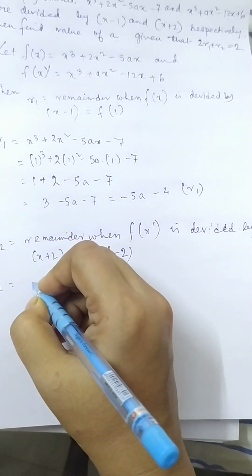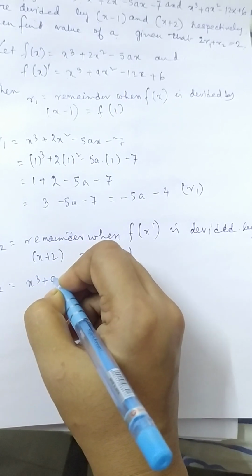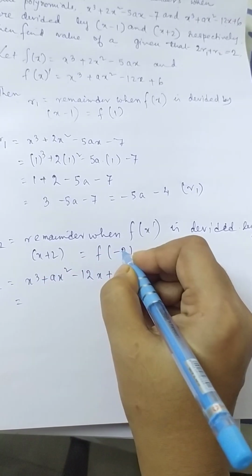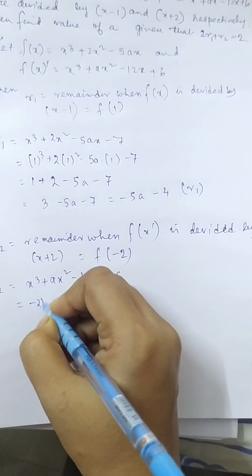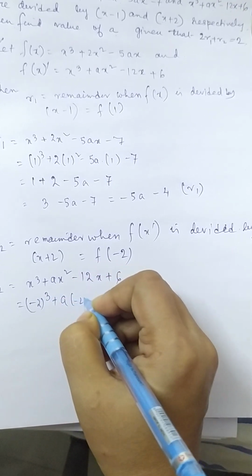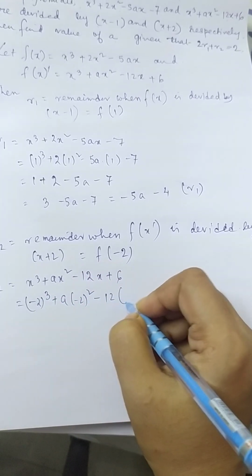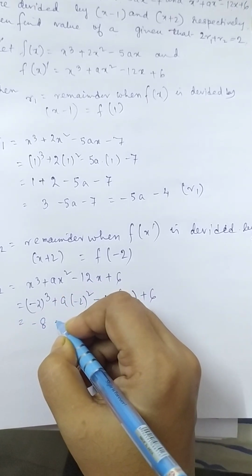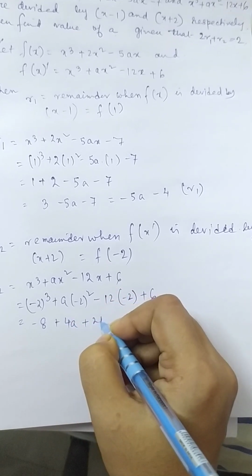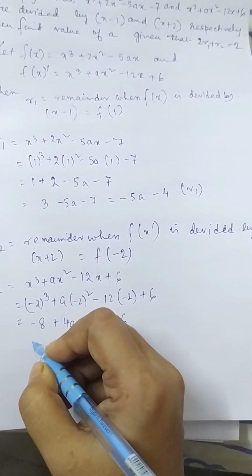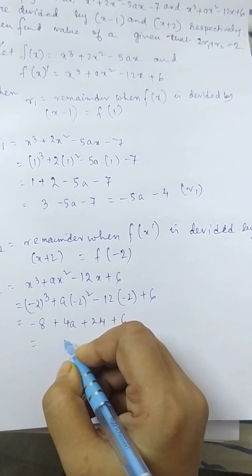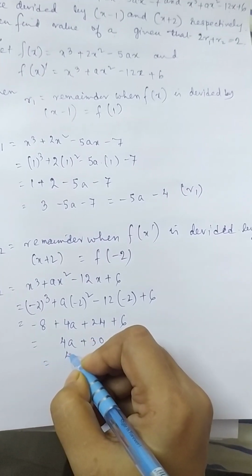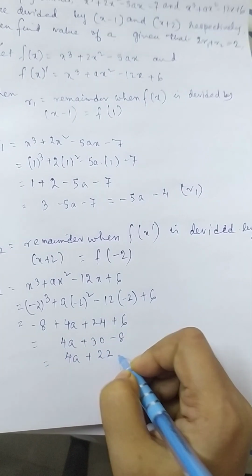Now R2 is equal to x cube plus ax square minus 12x plus 6. If I put the value of minus 2 in this polynomial, it will be minus 2 cube plus a into minus 2 square minus 12 into minus 2 plus 6. It will be minus 8 plus 4a plus 24 plus 6. So it will be 4a plus 30 minus 8, that is 4a plus 22.